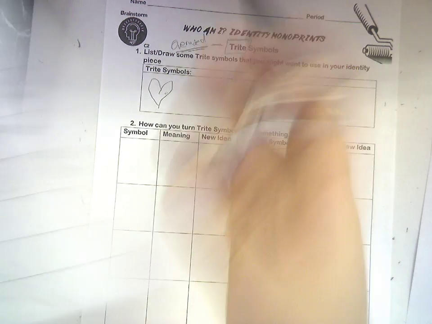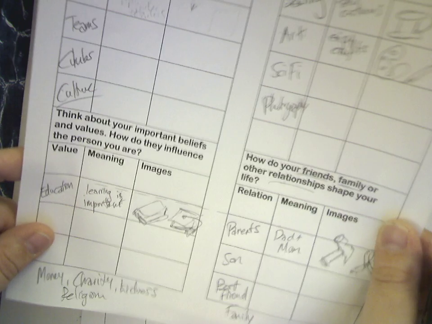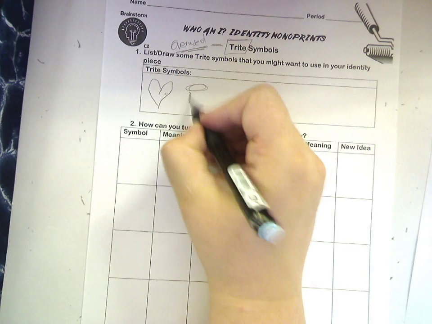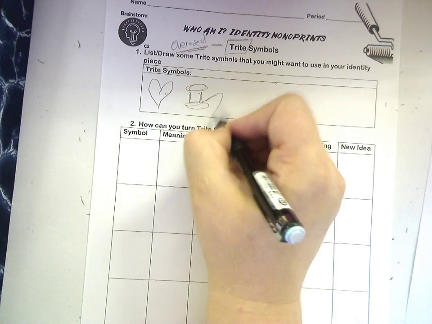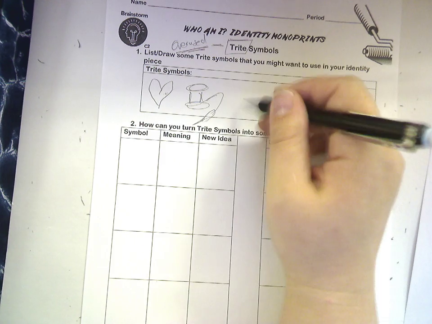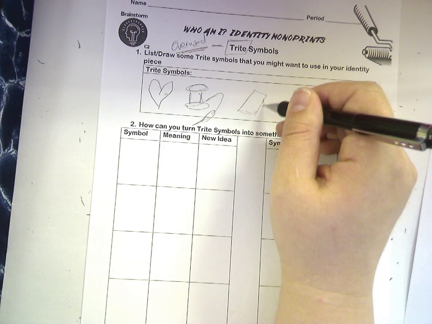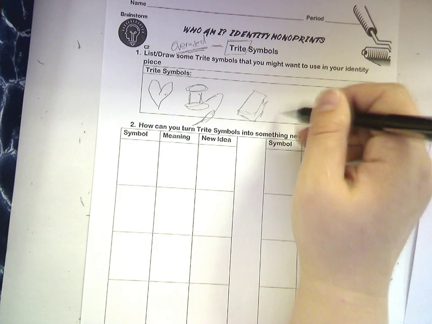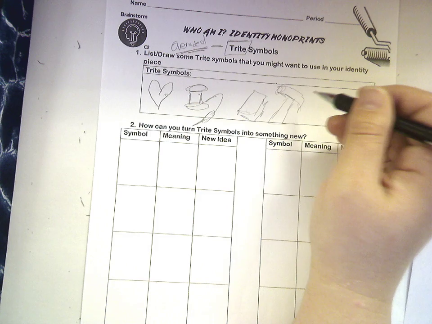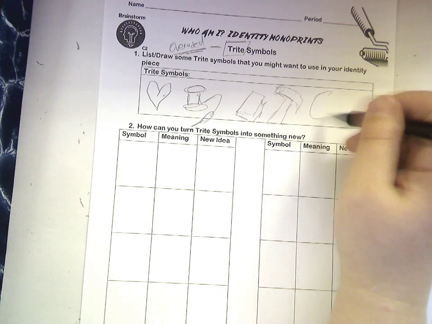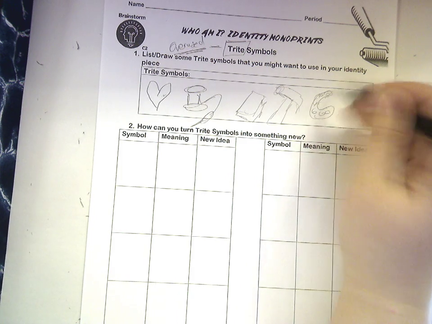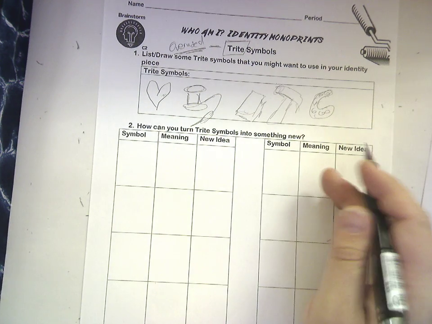You could also go back to, remember I said you were using these images. I could go back to these images and go, oh wait, I've got my sewing needle, which is a very trite symbol. Let's see, a book for education is a very trite symbol. It's used a lot. A hammer, super trite symbol. Let's see, what else? Oh, art palette. So you're going to fill in this space with about 5 to 10 trite symbols that you think are important to you.